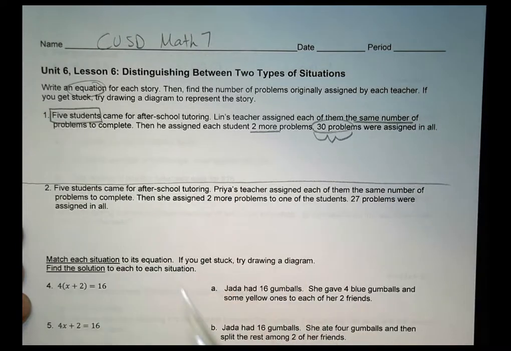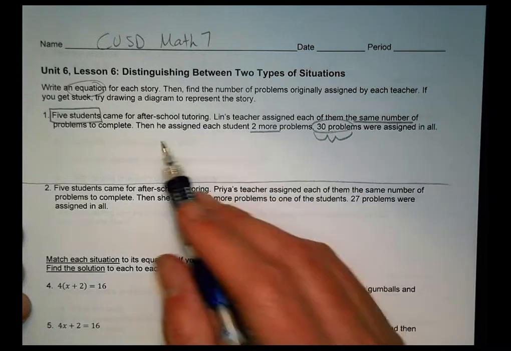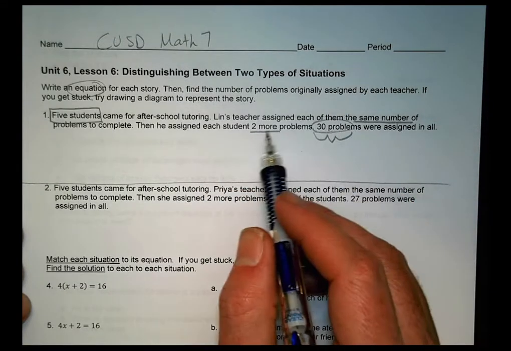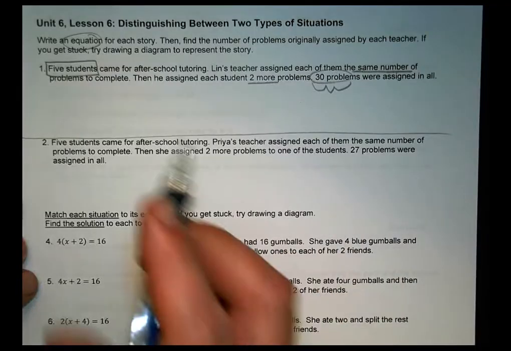We know 5 students came in. That becomes our group, our box. And we know what goes in the box, some number, and 2 more. So I'll let you figure that one out. Let's look at number 2.